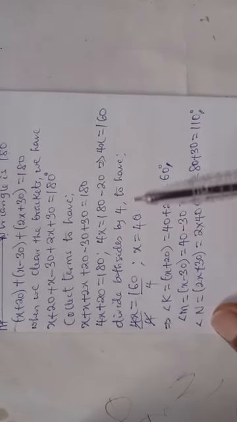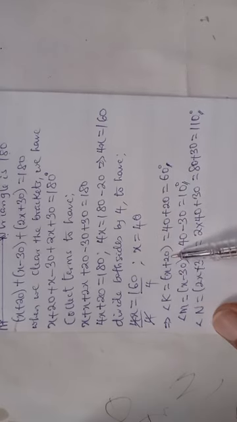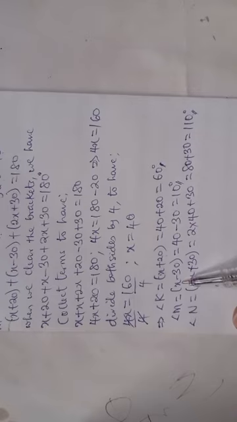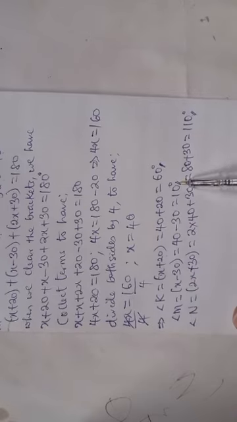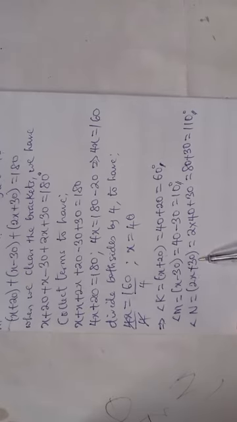Now recall from the beginning, angle K is x plus 20. If we put 40 for x, I'm going to have 40 plus 20, which is 60. For angle M, if I put 40 for x, I'm going to have 40 minus 30, which is 10. Likewise, for N, if I put 40 for x, I'm going to have 2 times 40, which is 80. 80 plus 30 is 110. That is it for this particular number 2.